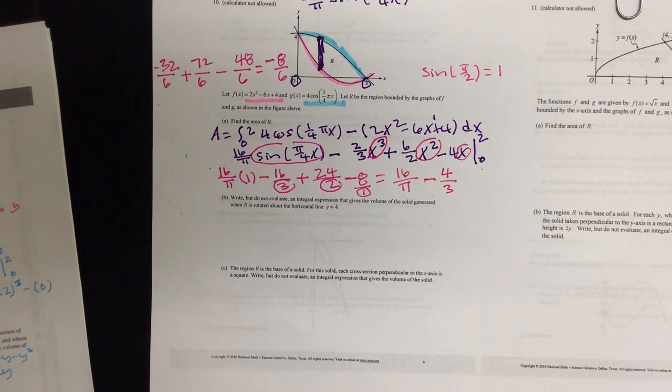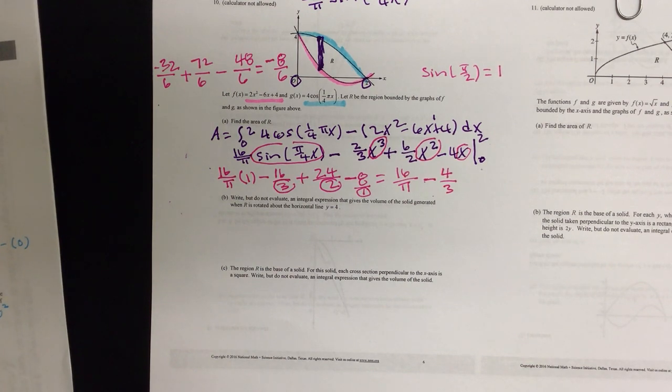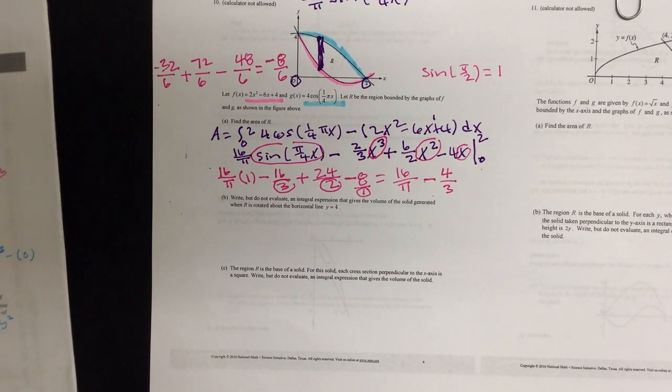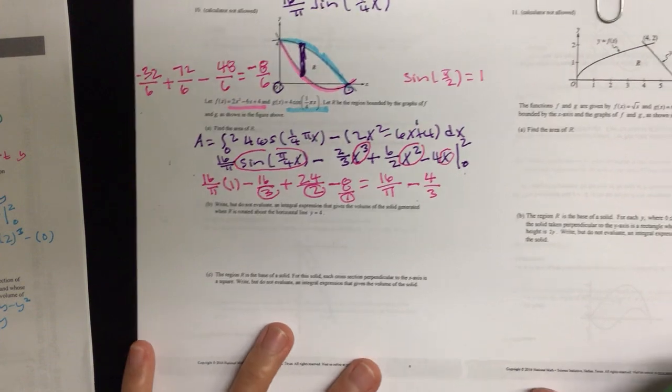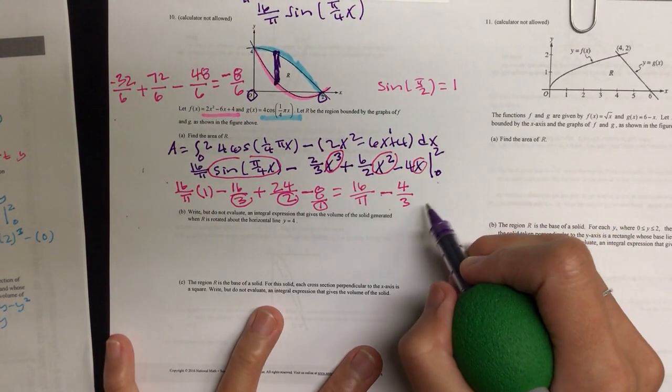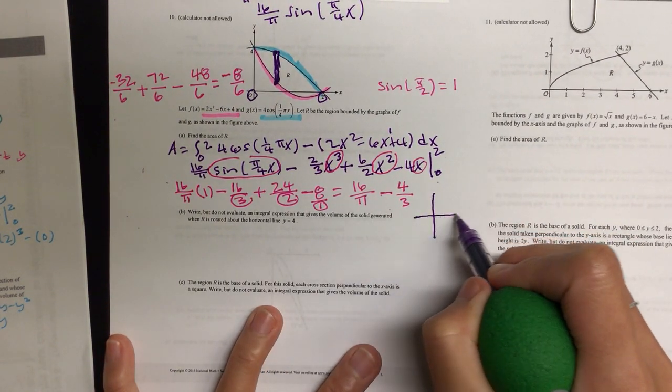All right, for part B, Haley, let's read. Write but do not evaluate an integral expression that gives the volume of the solid generated when R is rotated about the horizontal line y equals 4. So let's do a quick sketch on the side of the original graph.